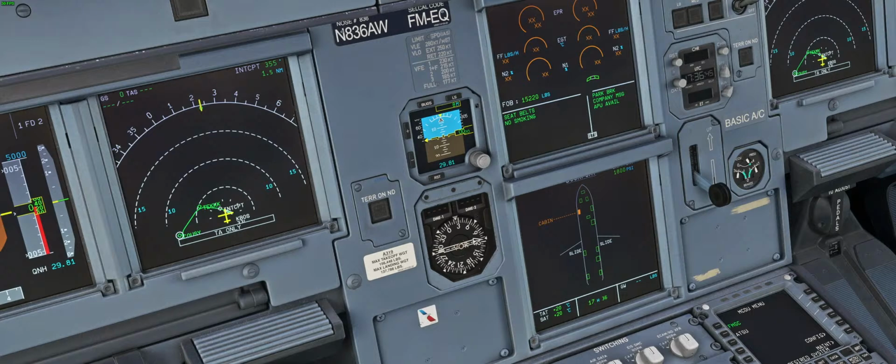So I'm going to expect taxiway Alpha Charlie. Charlie 1. 33 left.